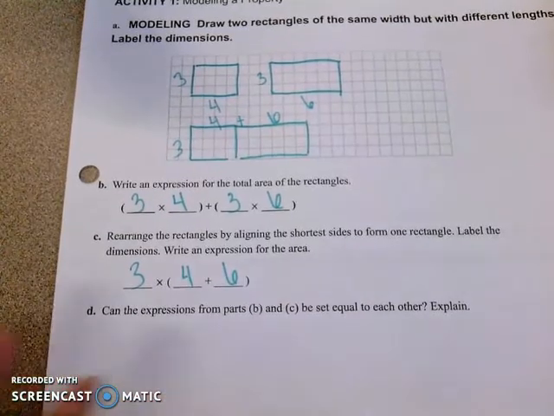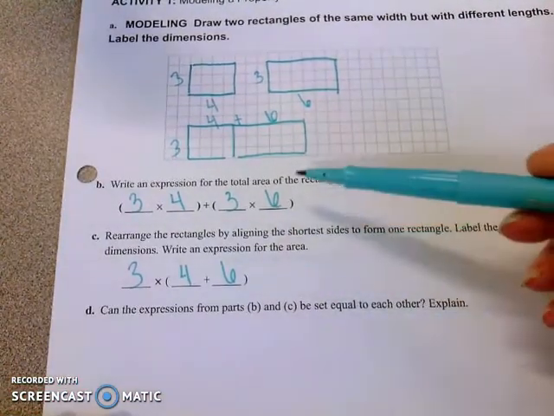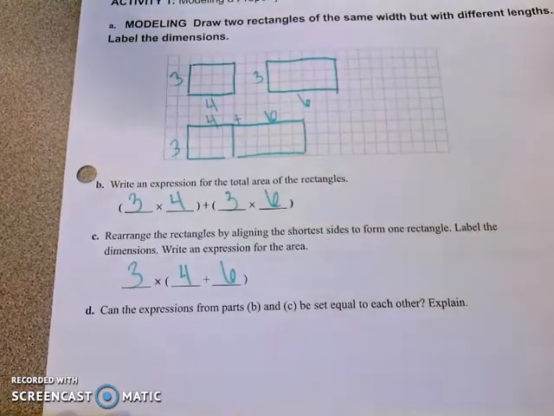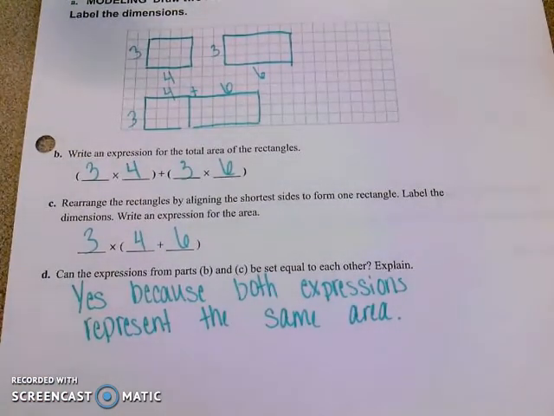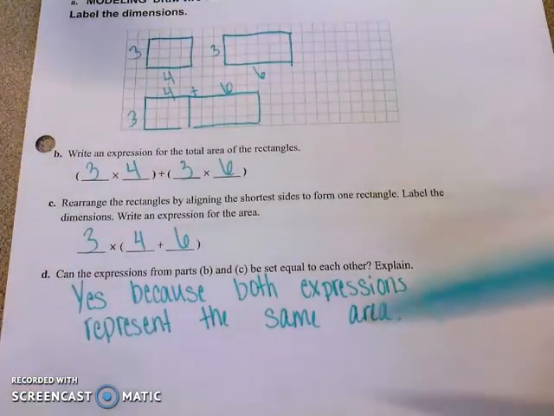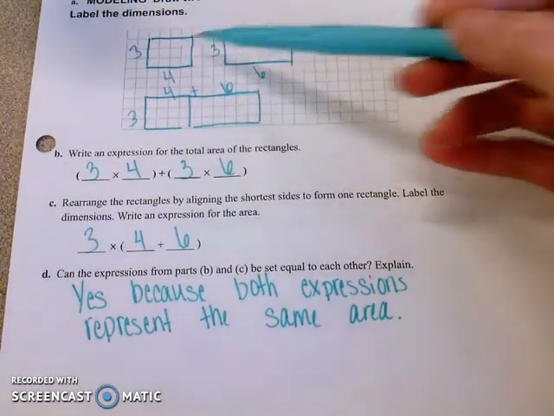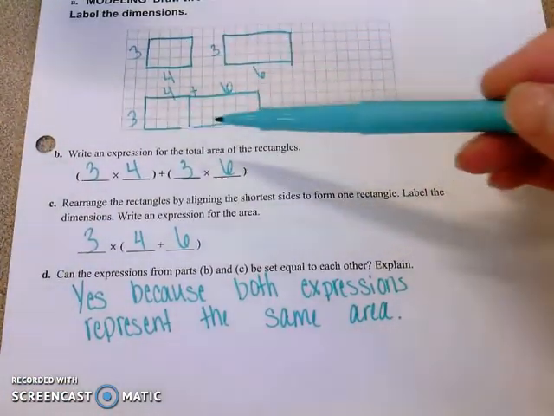So what's happening is we have two expressions that are now equivalent to each other because they represent the same area. So in part D, it asks if the expressions can be set equal to each other, and again I say yes, because both expressions represent the same area. The area of these two is the same as the area of these two.